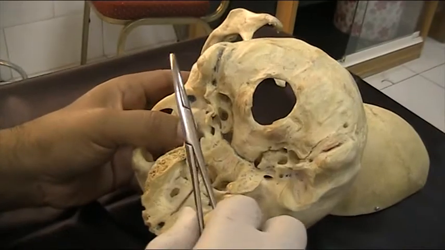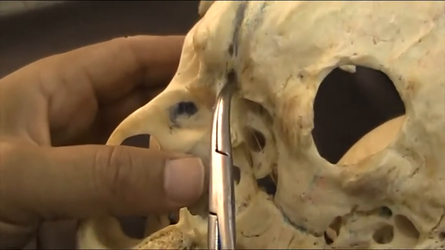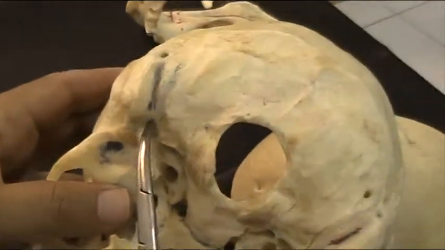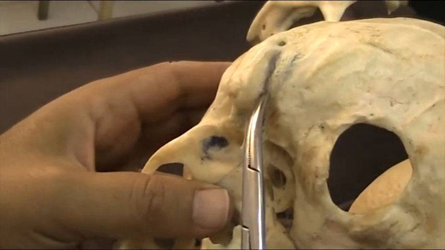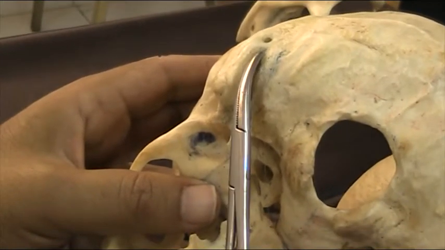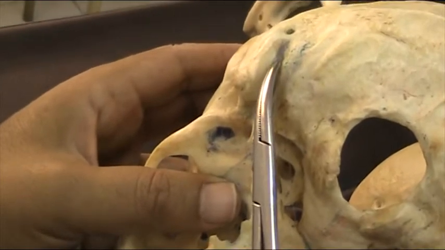This is the mastoid process, and this is the styloid process, and here is the stylomastoid foramen, the exit of the facial nerve. Medial to the mastoid process, I'll find a groove, a digastric groove. This is for the origin of the posterior belly of the digastric muscle.